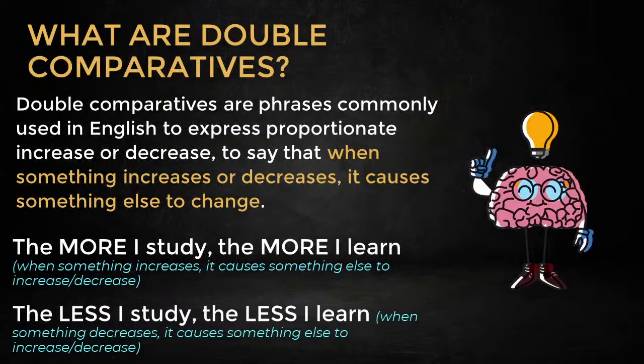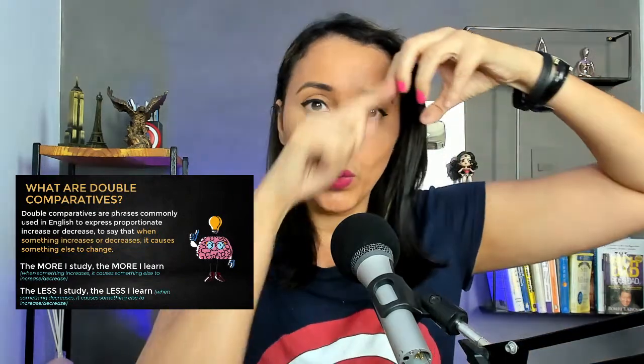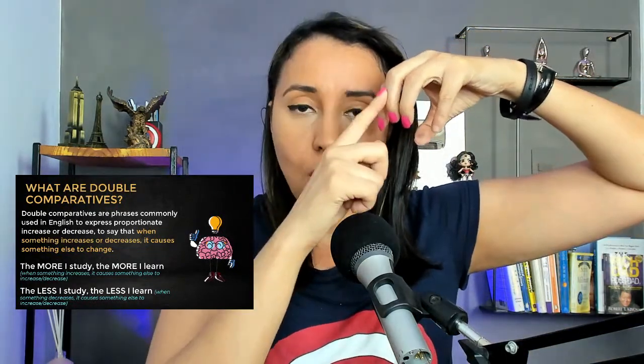What are double trouble comparatives? What are double comparatives? Let me show you what they are. They are basically phrases, okay, and they are used in English to express increase or decrease, proportionate increase or decrease. When something increases or decreases, it makes another thing change, okay? So here, I will always have two phrases, okay? That's why I call it double comparatives. There are two phrases, and one will impact the other. The first one will make the other increase or decrease, okay?